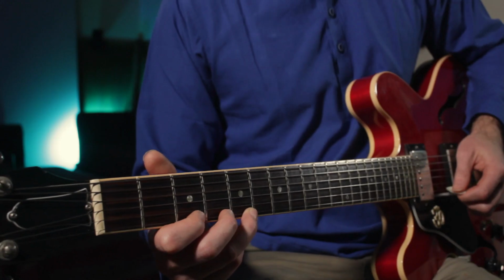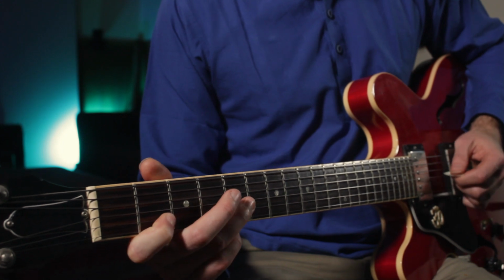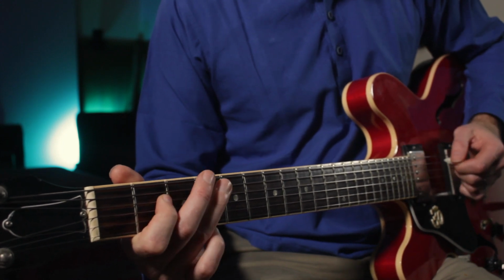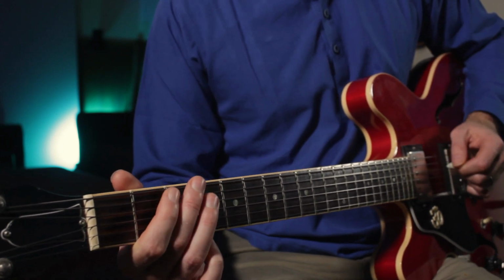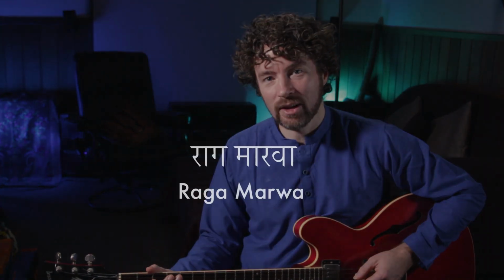To get the descending scale, the Avroha, you then add in the C. But I'm still starting and ending that scale on the A, which in C would be the note Dha, and that note is very important in Rag Marwa.